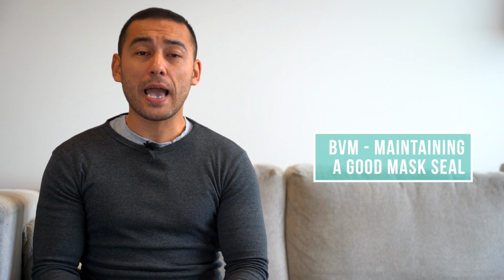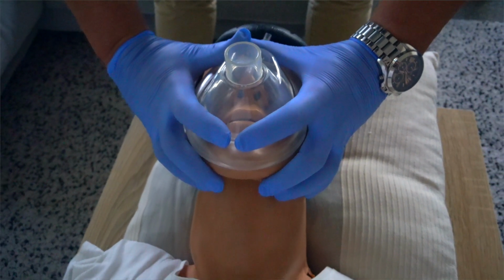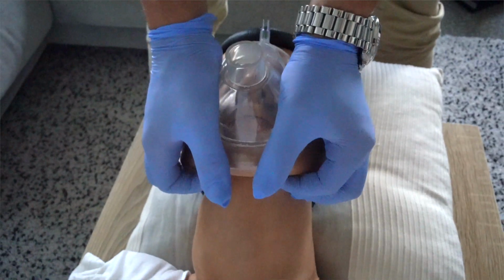To do this, an appropriately sized mask with a 2-person BVM technique should be employed using either the CE or thumbs down grip. In either case, be careful to not push the mask into the face, but rather lift the face into the mask. Even with good 2-person BVM technique, some patient characteristics make obtaining an effective mask seal challenging.